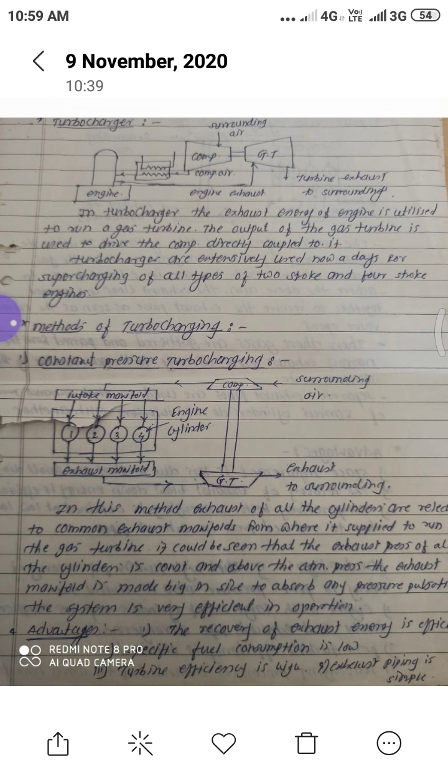In the previous lecture, we discussed supercharging and the different methods of supercharging. Now the next point is turbocharging or turbocharger. We know the basic difference between supercharger and turbocharger. In a supercharger, to run the compressor, engine output power is utilized. That means in case of a supercharger, the engine output power is affected.